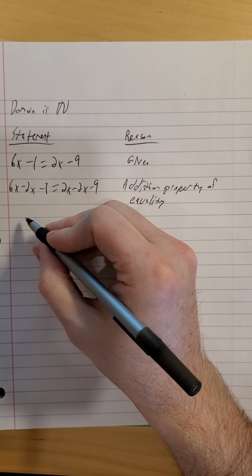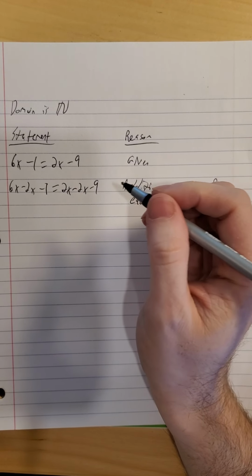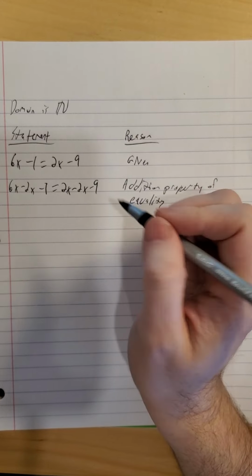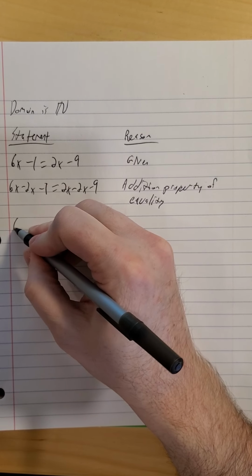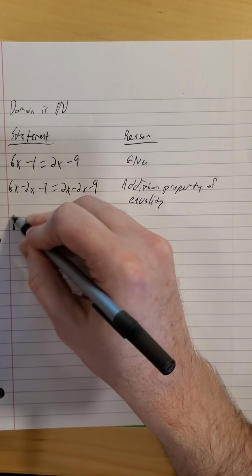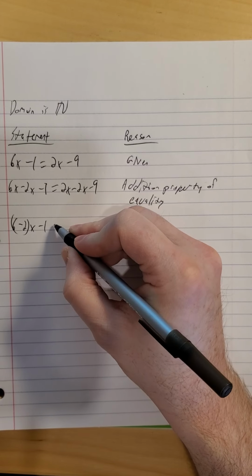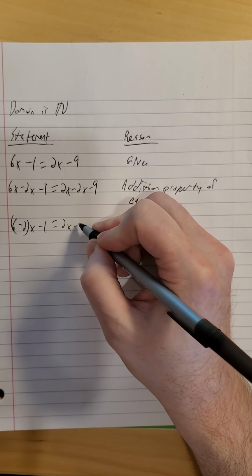So then we simplify either the right or left side. Next, I'll just work left to right. So we have 6 minus 2 of the x's minus 1 by the distributive property.